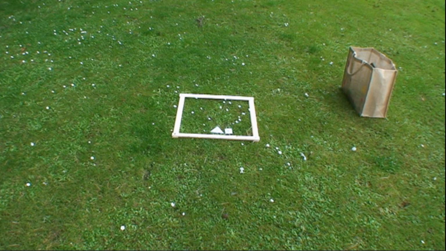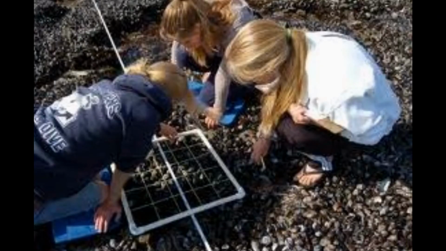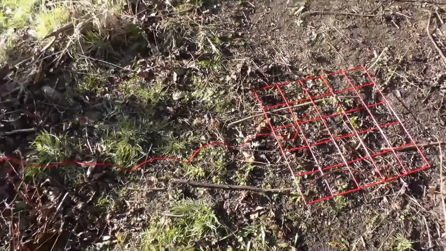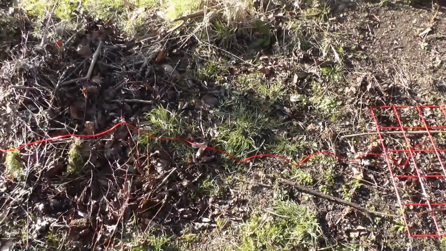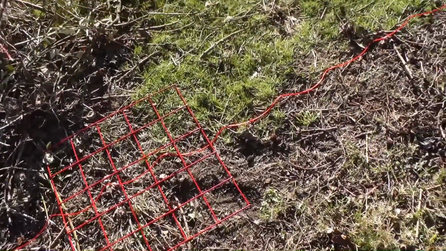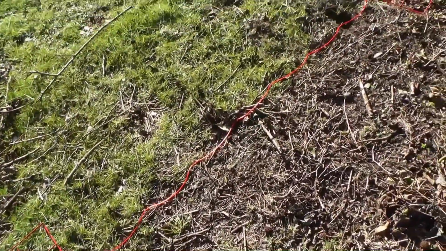There are systematic sampling techniques which will allow changes in a line within one area to be investigated. For example, using a line transect. A line transect can be used to show zonation, for example down a seashore, or across a woodland, or moving from a woodland to an open area. A line transect could also be used to investigate a linear area, for example the edge of a path.